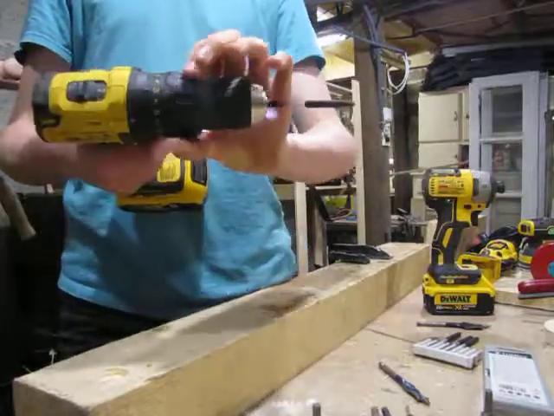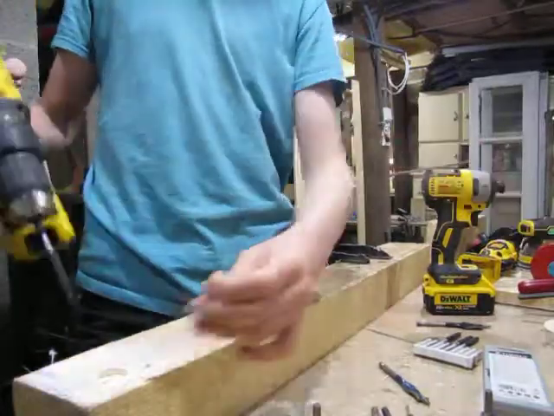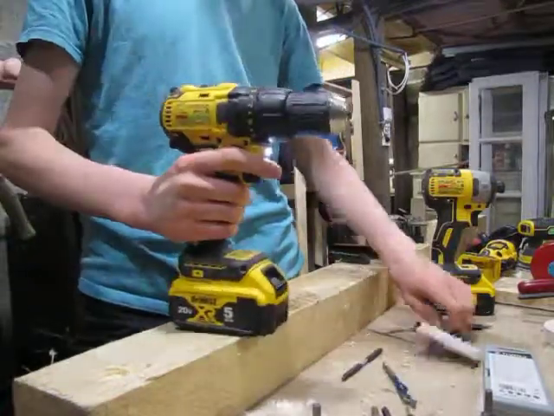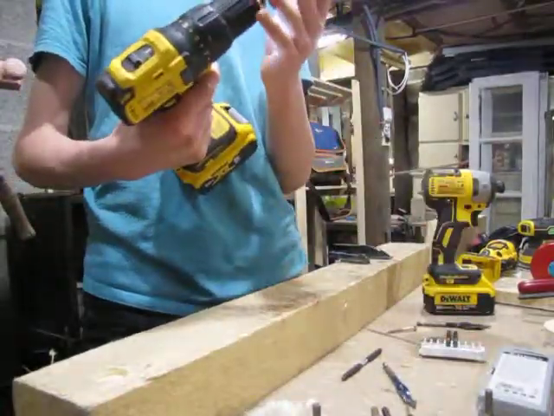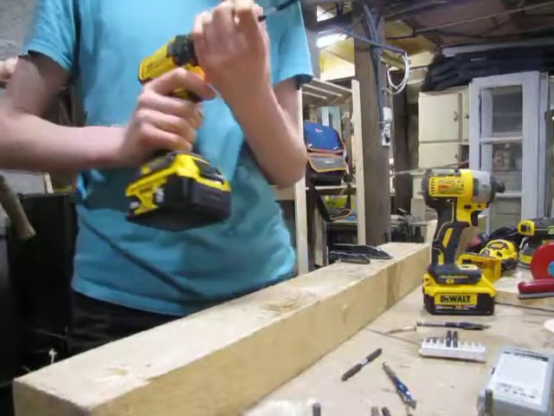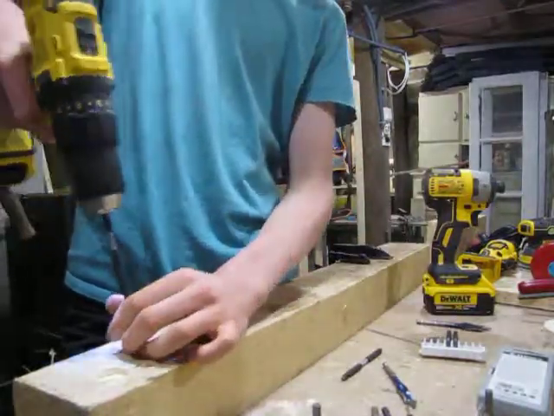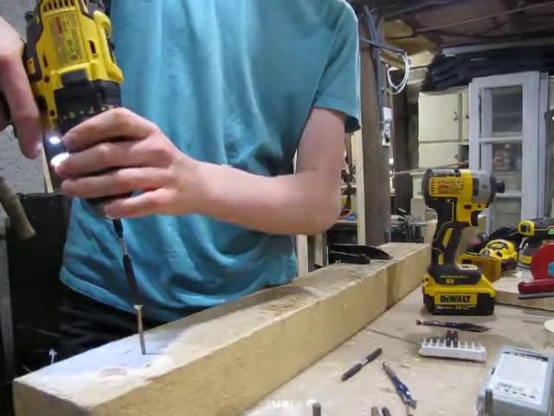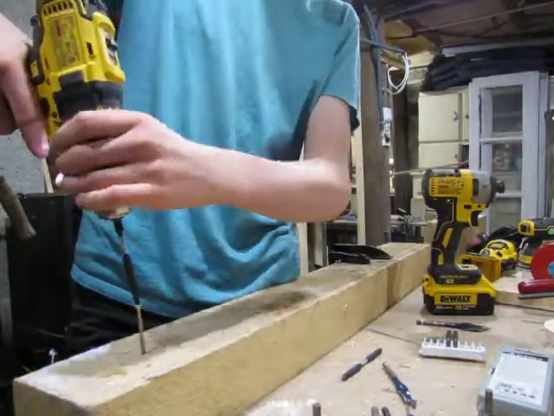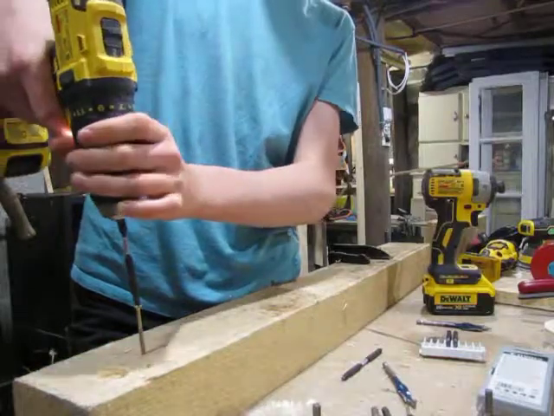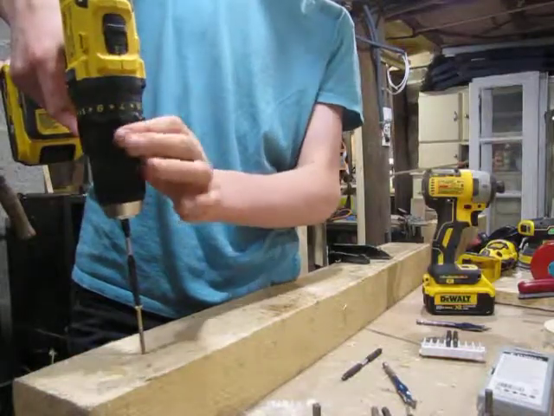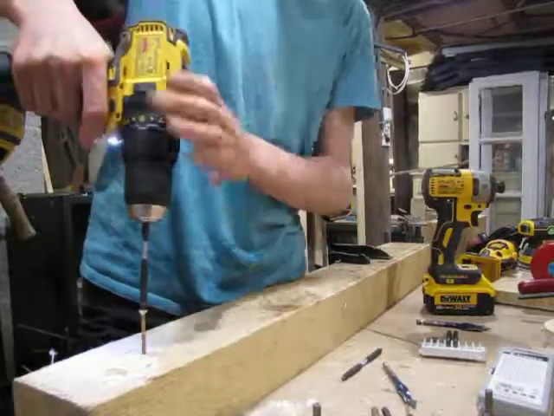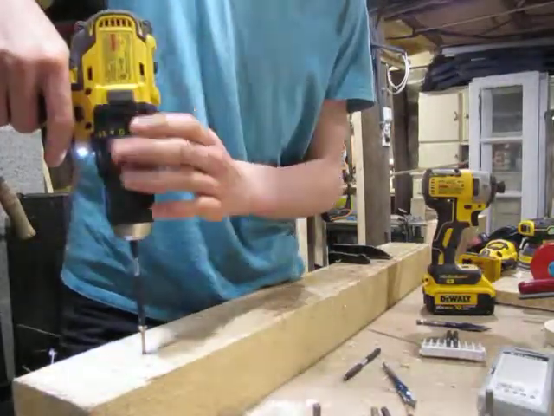So like I said, there's the clutch. So say we want to drive this screw. It does take practice to find the clutch setting that will work. I find that you can't really make it make the impacting sound after maybe 5 or 7. So I'm going to do this one on 4 and see if it will make the impacting sound. Yeah, it does.